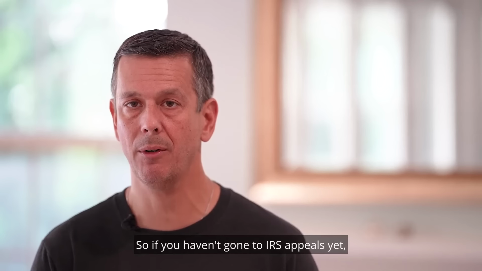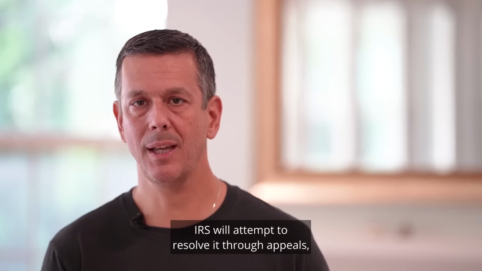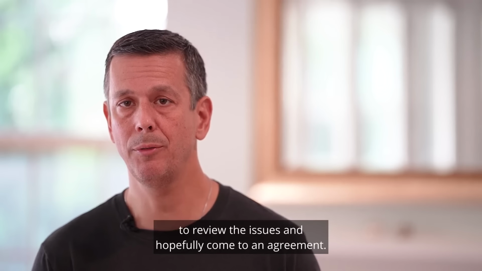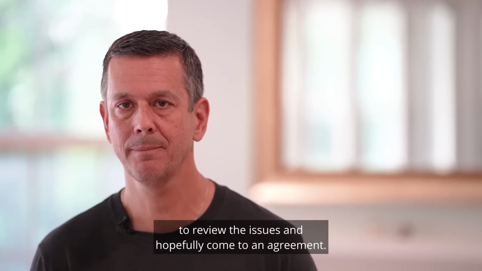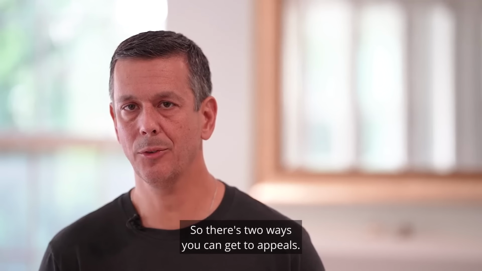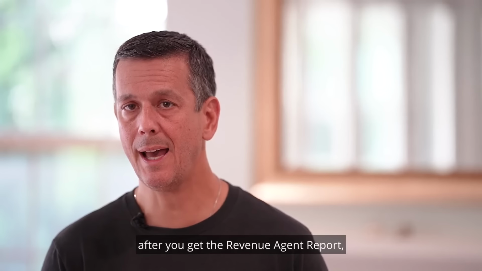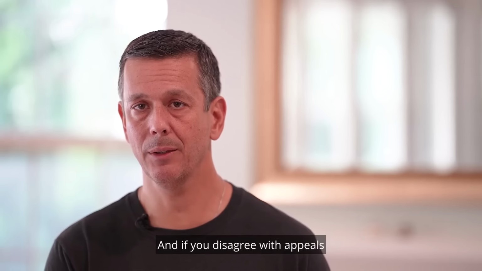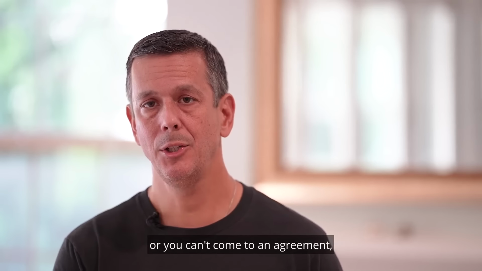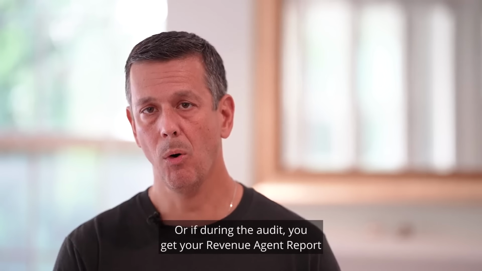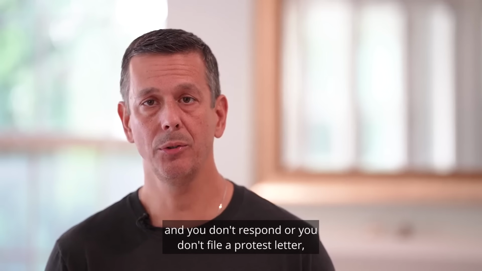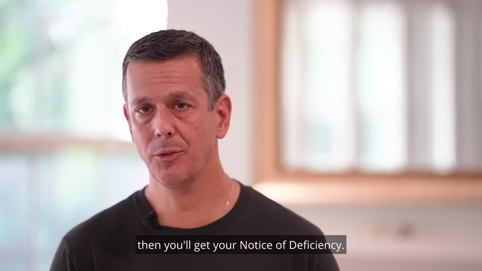If you haven't gone to IRS appeals yet, IRS will attempt to resolve it through appeals, and you and an appeals officer will be able to review the issues and hopefully come to an agreement. So there's two ways you can get to appeals. You either file a protest letter after you get the revenue agent report, and then you go to appeals. And if you disagree with appeals or you can't come to an agreement, you'll get your notice of deficiency. Or if during the audit you get your revenue agent report and you don't respond or you don't file a protest letter, then you'll get your notice of deficiency.